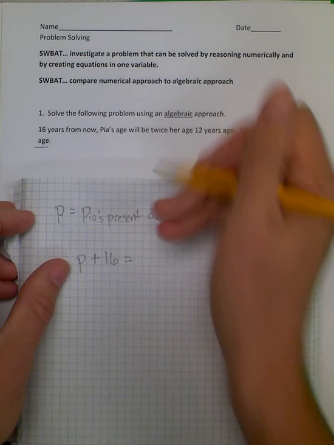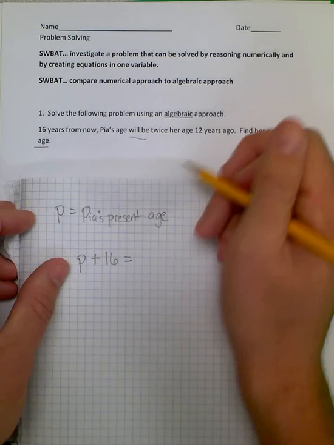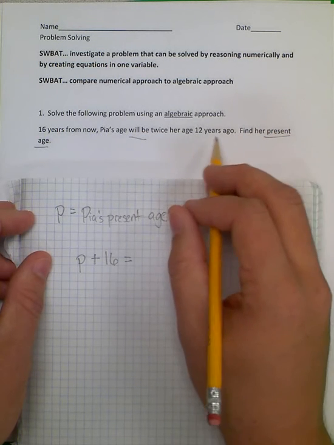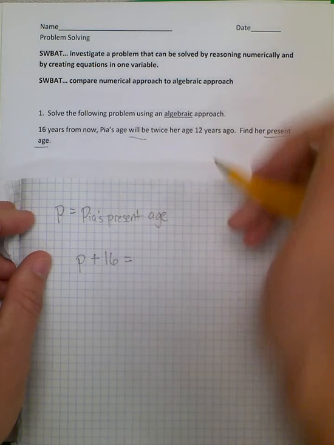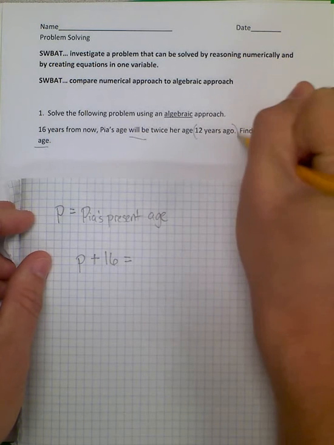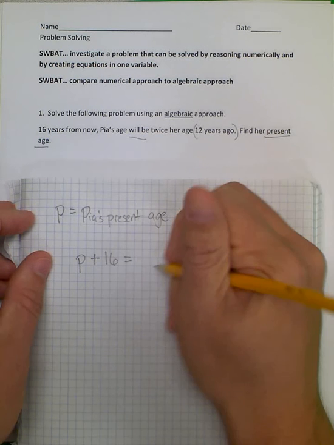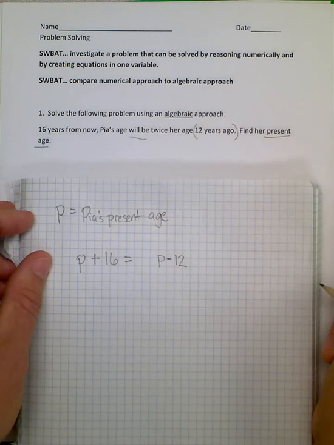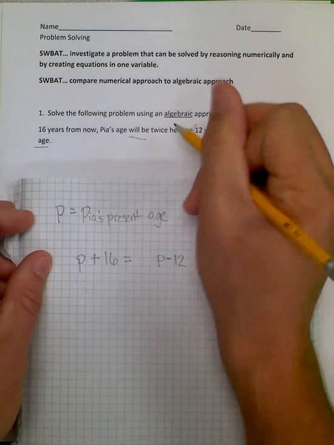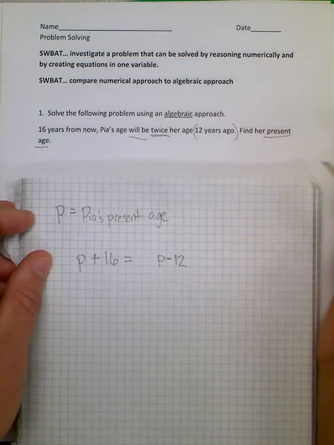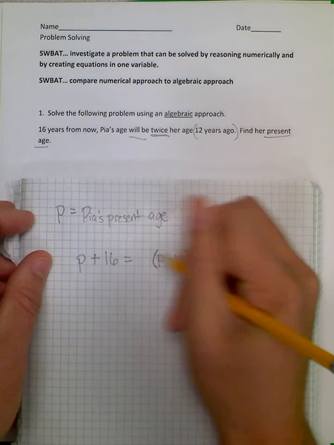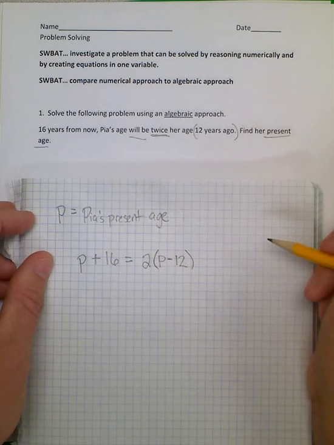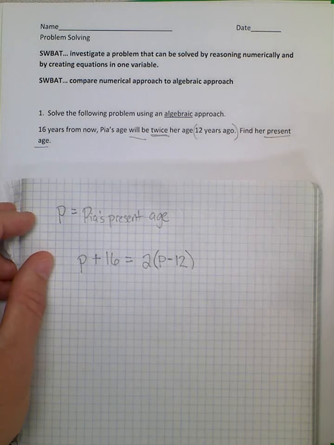That will be equal to twice her age 12 years ago. If I'm thinking about 12 years ago, I'm thinking her current age minus 12, but all of that is twice that amount. So I'm going to put that in parentheses and say that is 2 times the quantity P minus 12. And now I've got a simple one variable equation.